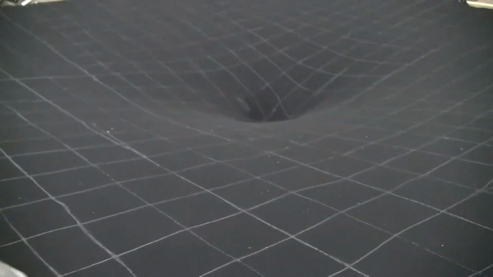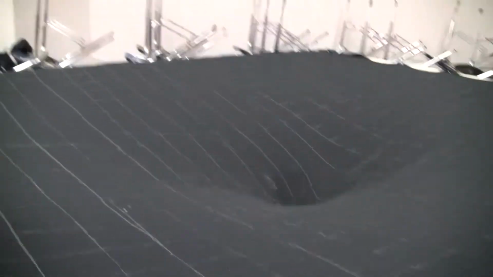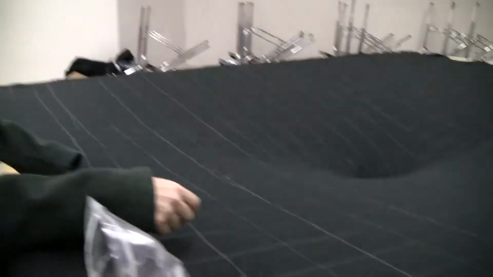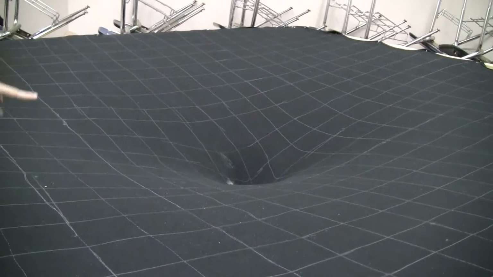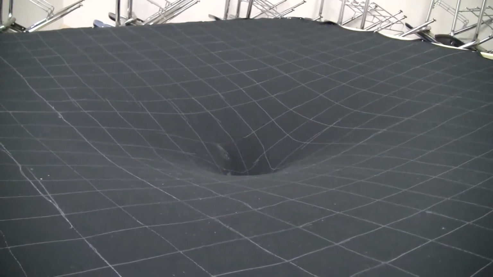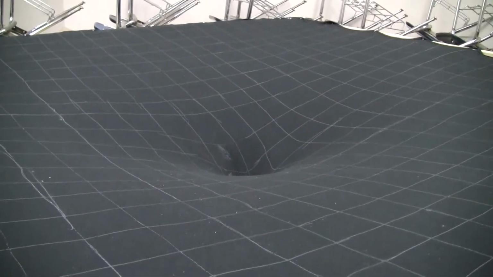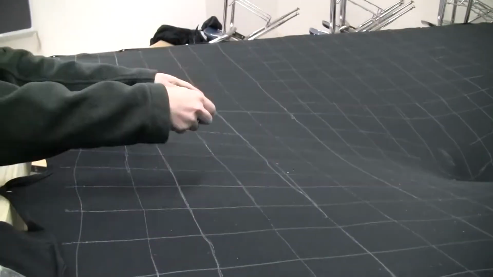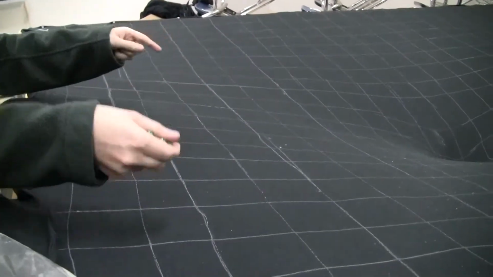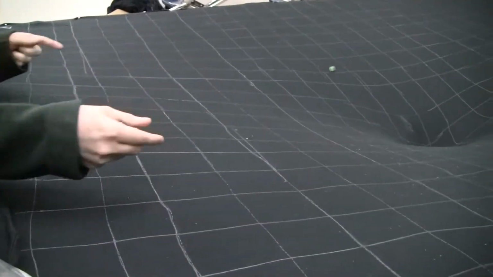This is trying to show how orbits form in Einstein's way, which is that space and time are warped by big objects. So what this is simulating is that there's a black hole or some sort of massive object in the center of the sheet, and the sheet represents space-time. And the massive object, black hole, whatever, is warping space-time.